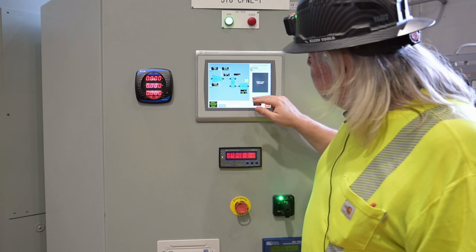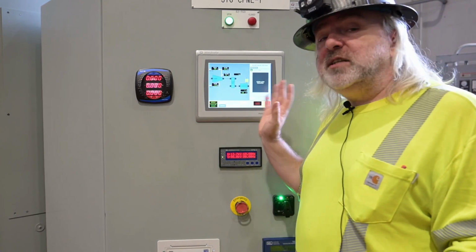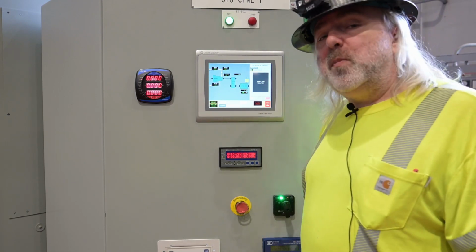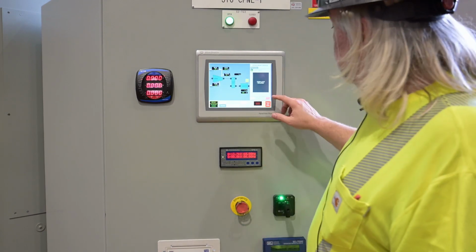Last menu selection is stroke. The stroke would be for diagnostic and troubleshooting, not operator. So again, if necessary, that can be provided to the mechanic or electrical team to do diagnostics in the future.